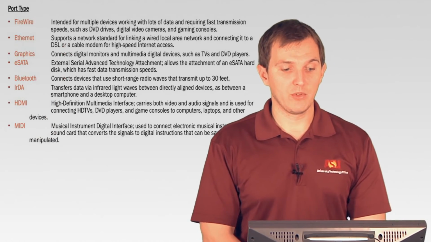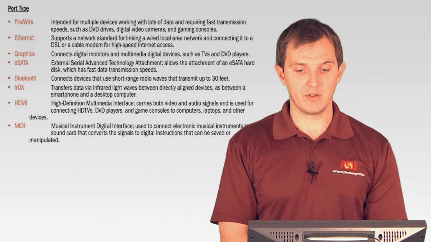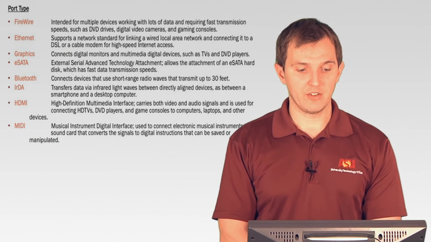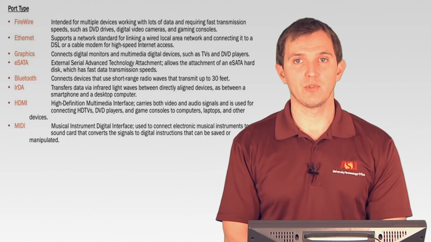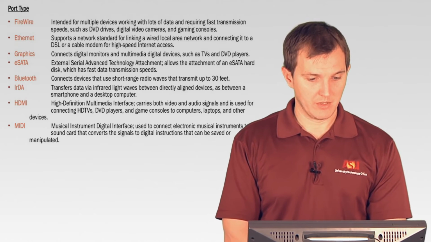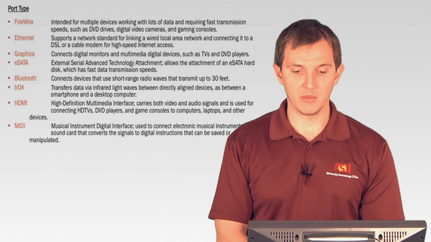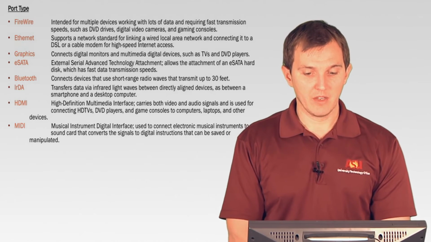Okay, so here we are with more of the expansion ports. FireWire, as I said, was more meaningful probably 3 or 4 years ago. Ethernet is, as you know, for exchanging network traffic. Graphics ports are for connecting digital monitors and multimedia digital devices.